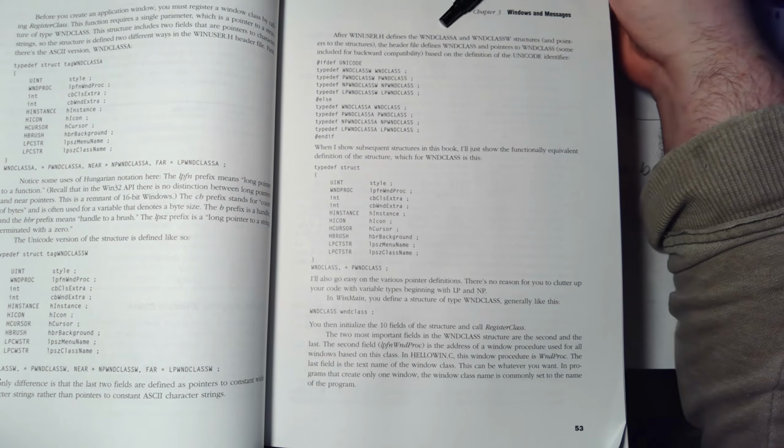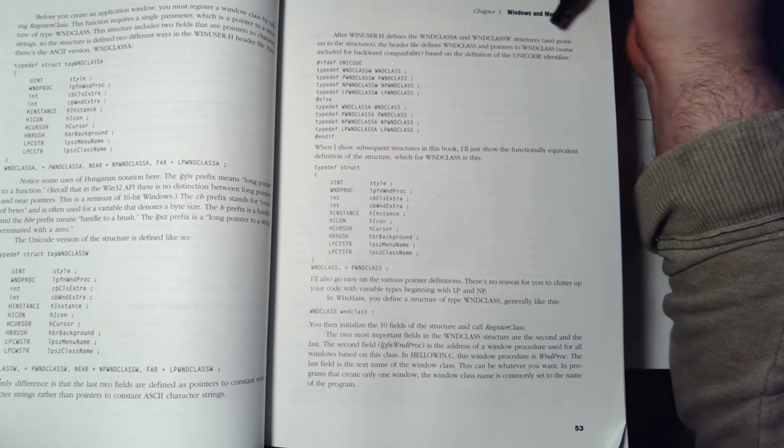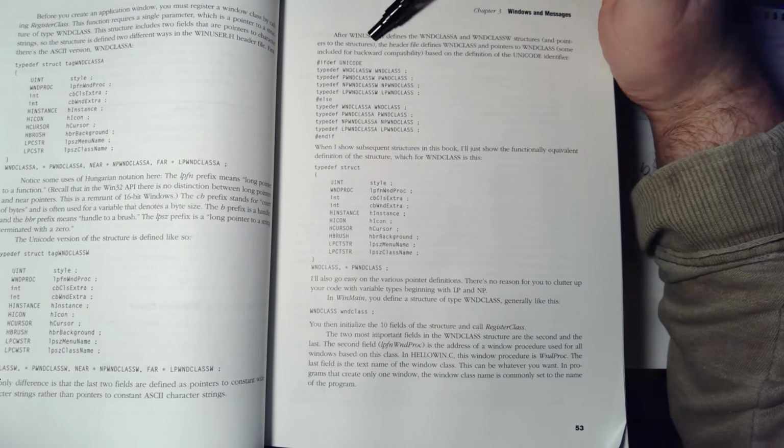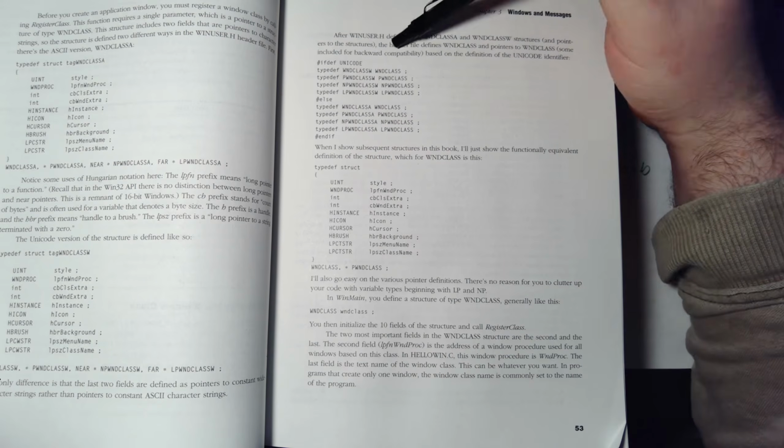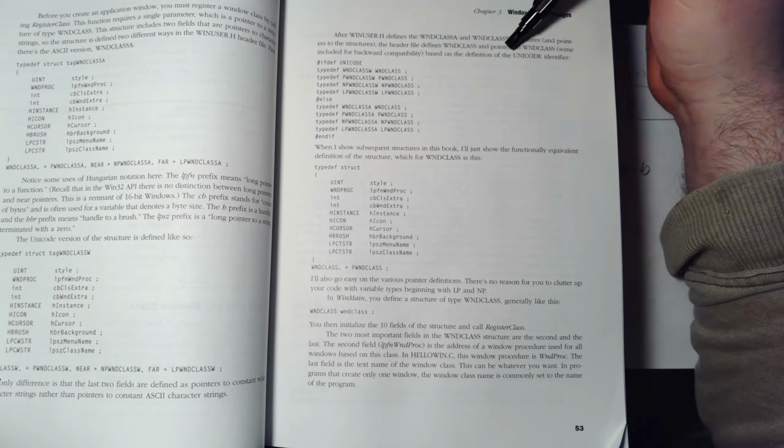After winuser.h defines the WNDCLASSA and WNDCLASSW structures, and pointers to the structures, the header file defines WNDCLASS and pointers to WNDCLASS, some included for backward compatibility, based on the definition of the Unicode identifier. When I show subsequent structures in this book, I'll show the functionally equivalent definition of the structure, which for WNDCLASS is this.